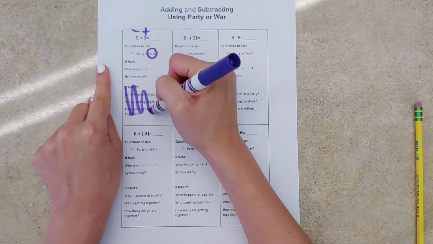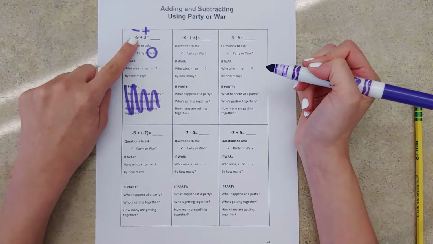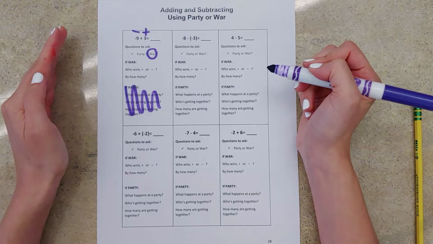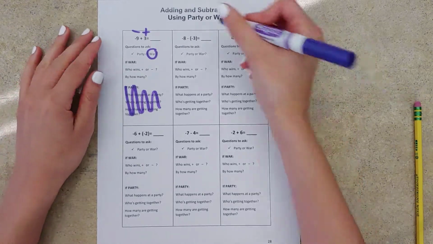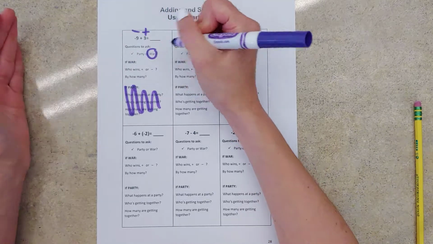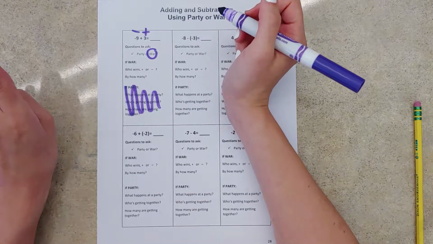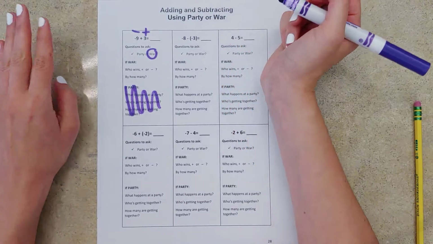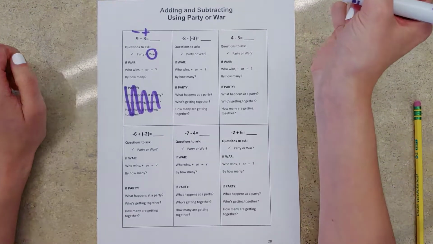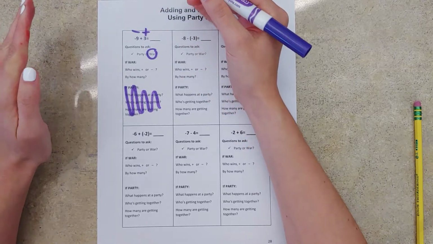So we can get rid of party because we're not worried about that. It's a war. Now, who would win this war? The positives or the negatives? Essentially, which team has more people on their team? In this case, our negative team has more people on it. So the assumption is if you have more people, you're the one that's going to win. Yes, in real life, that's not always the case, but let's just pretend like it is while we're doing party or war with our integers.